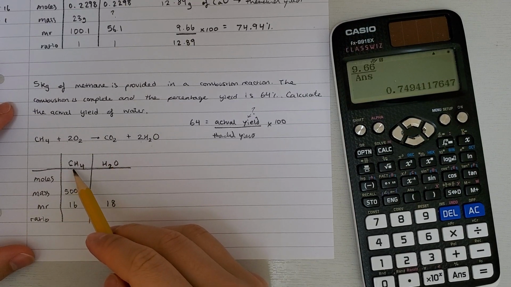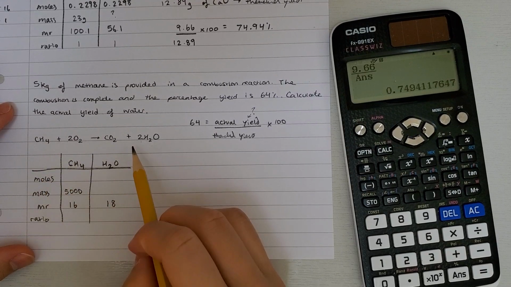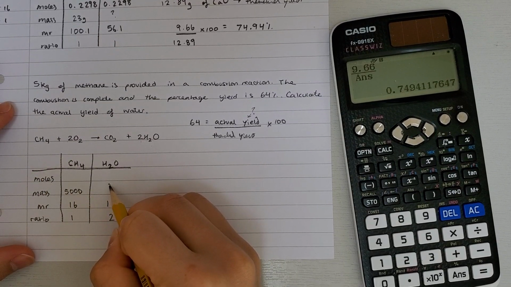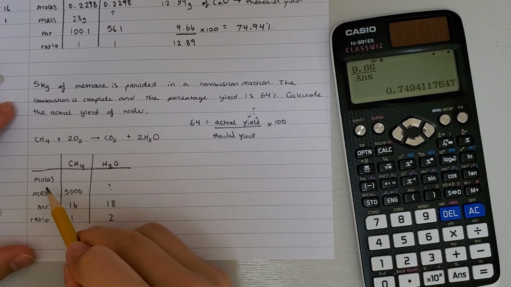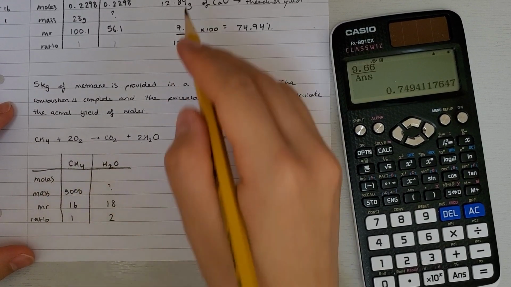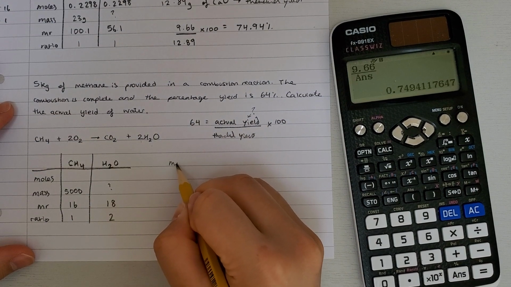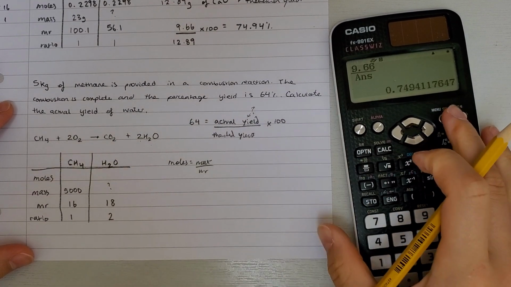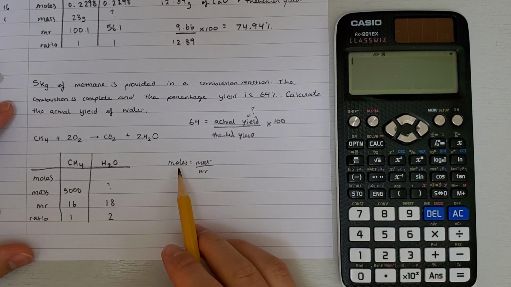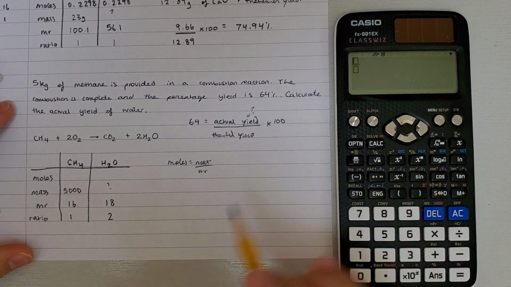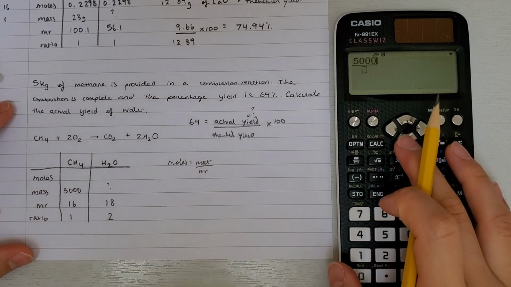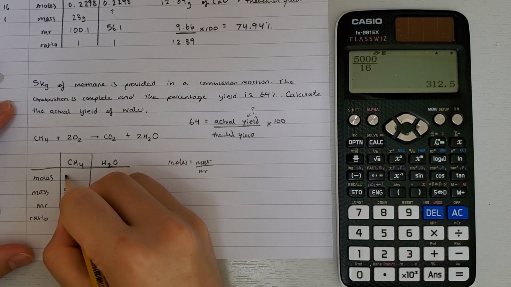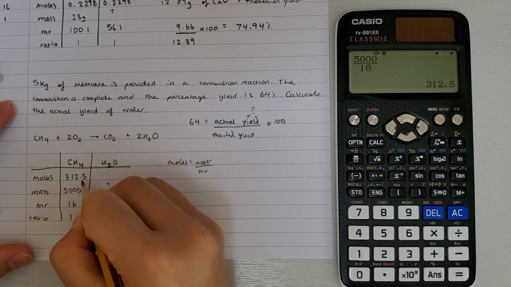The ratio of methane to water is 1 to 2. And we need to calculate the moles. So if we use the equation we used before, moles equals mass over MR. So moles of methane is the mass over MR, 16. So 312.5 moles.